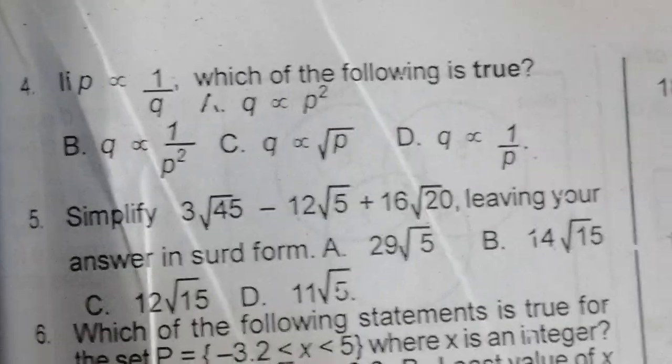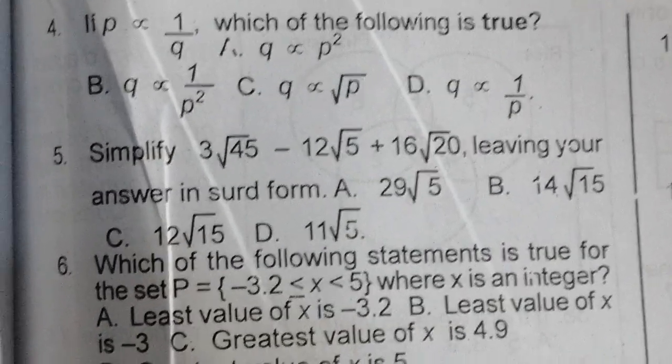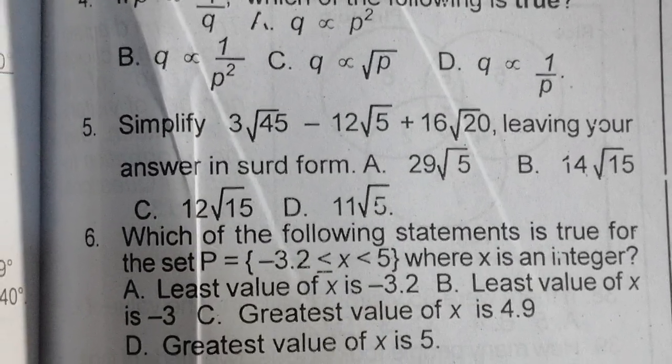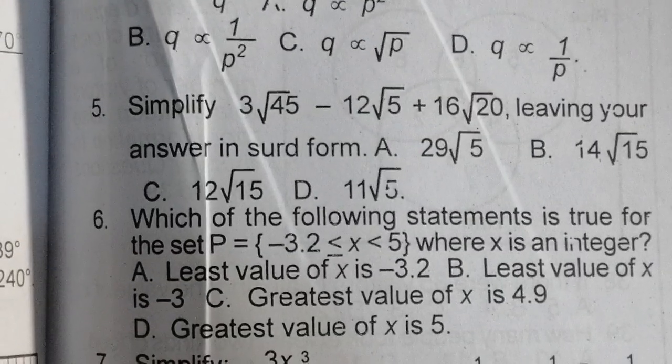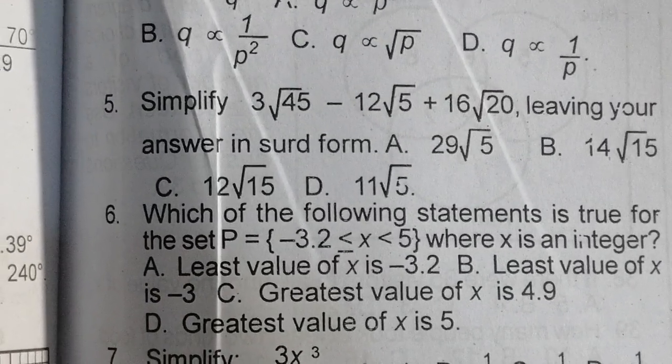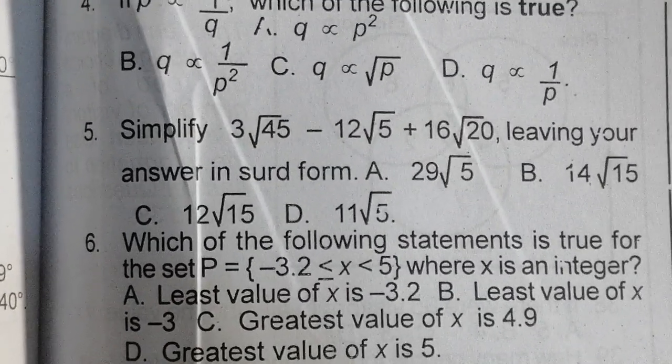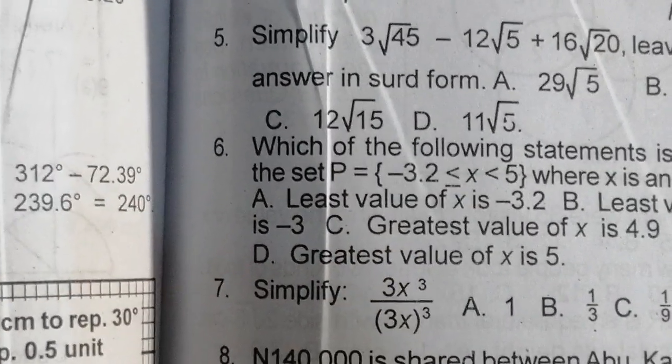What year is this? This is 2007. So you can see number 5. Simplify this, leaving your answer in surd form. So you could see that this is so obvious. This is addition and subtraction, which is very key.